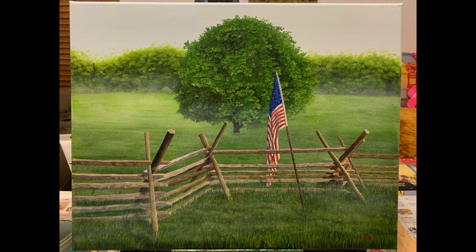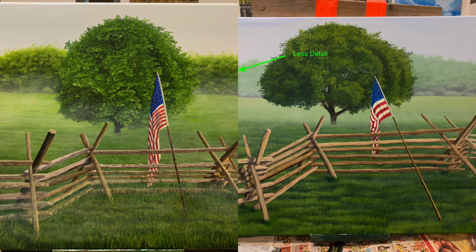First, I'm going to discuss the elements of the second painting that I like better than the first one, and really give you an idea of why I wanted to paint the second painting in the first place. So first off, if you look at the background of the second painting, you'll notice that the background trees are much foggier and there's much less detail there, and there's a much bigger contrast between the background trees and the more foreground tree.